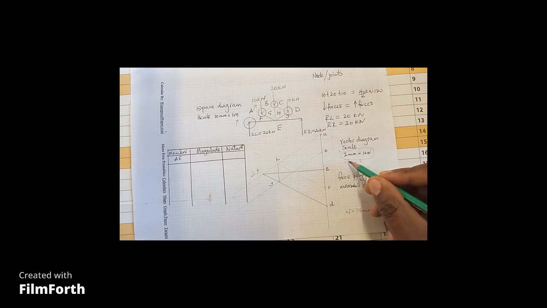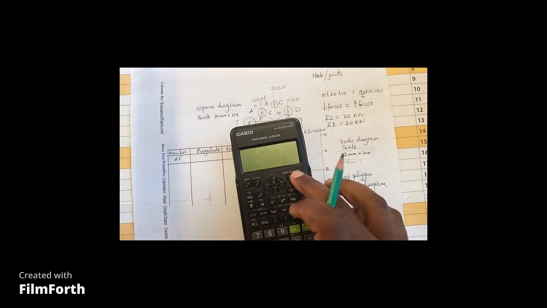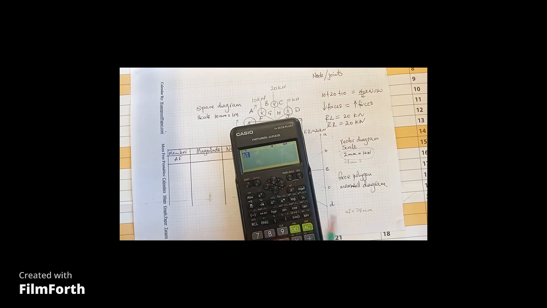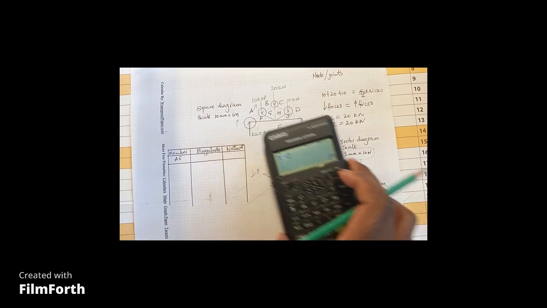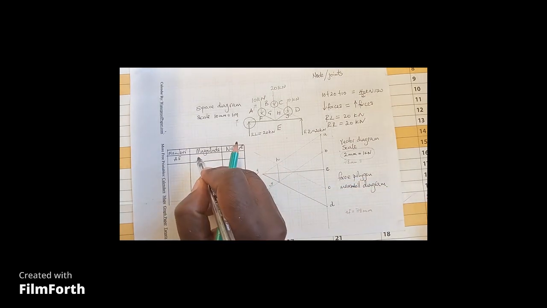So it simply means I have to divide 78 divided by 2 so that I can get the magnitude. 39. All right. I get a 39 here. So we are saying this member is 39 kilonewtons.